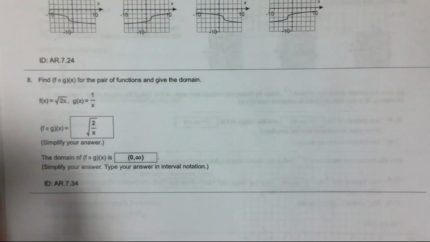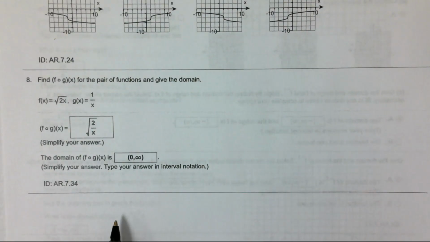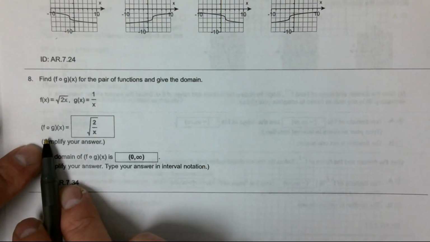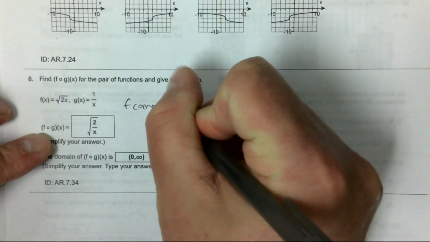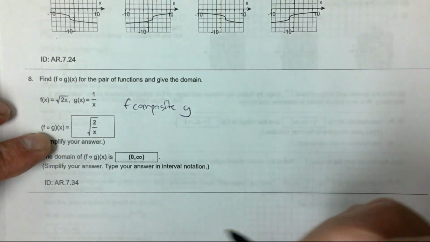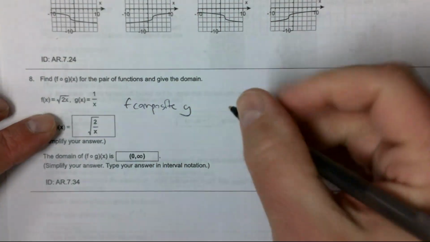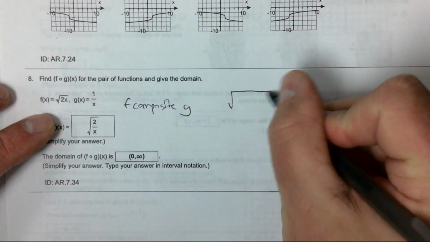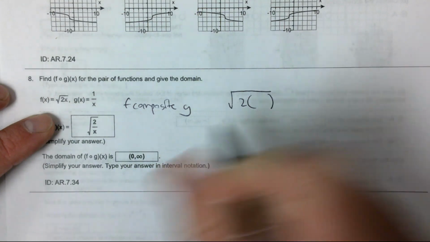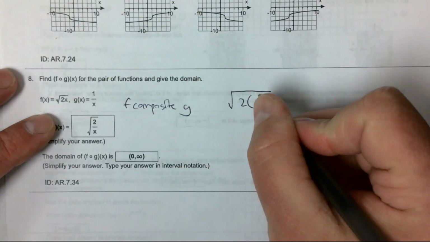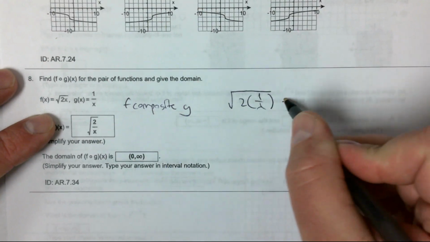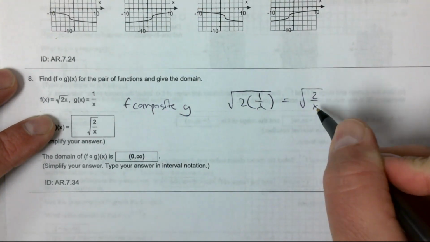Okay, so then on this one, they want you to do F circle G, which means F composite G. So that means you start writing your F function, which is the square root of 2, and instead of x, we have to put 1 over x. So that gives us the square root of 2 over x.